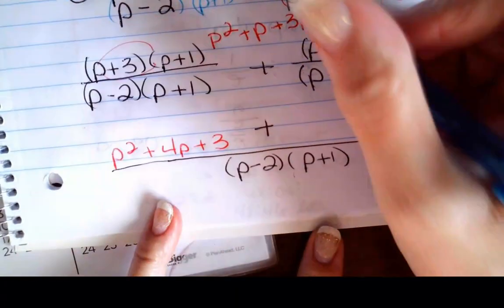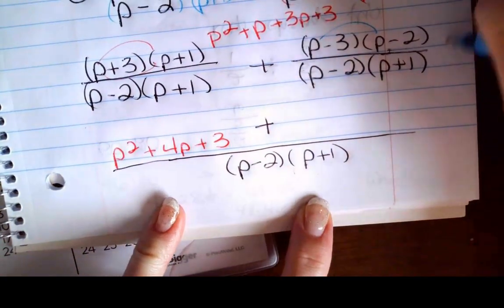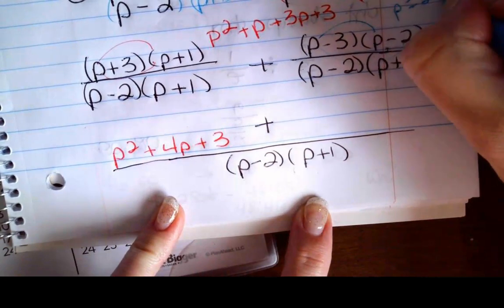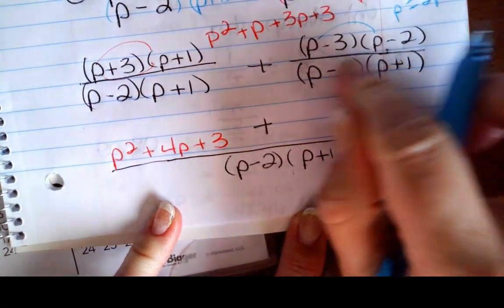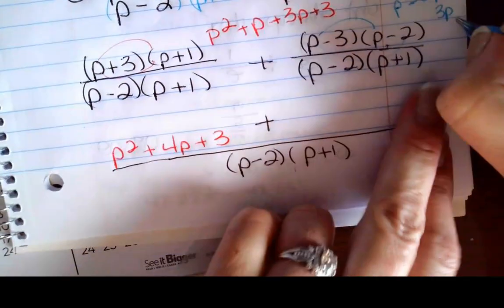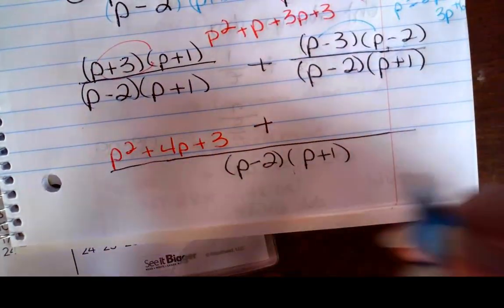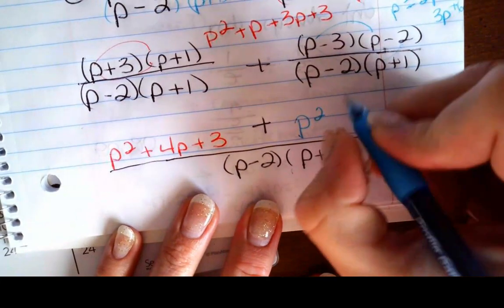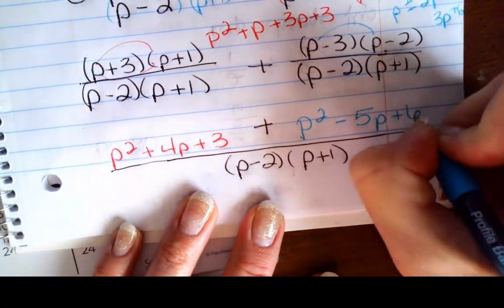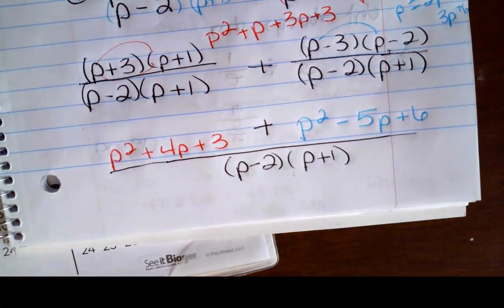Now let's do this one. I've got p times p is p squared. P times negative 2 is negative 2p. P times negative 3 is negative 3p. And then negative 3 times negative 2 is positive 6. So that gives me p squared minus 5p plus 6. And now combine like terms.